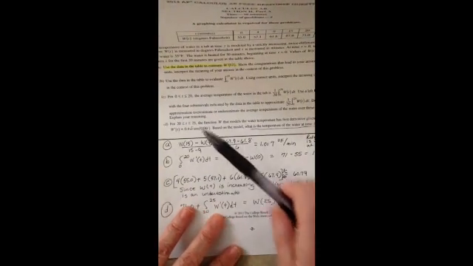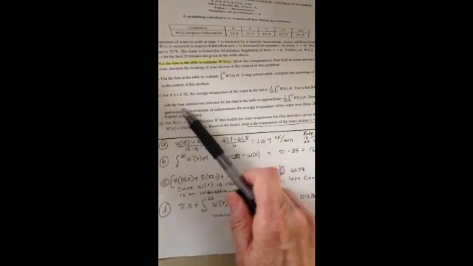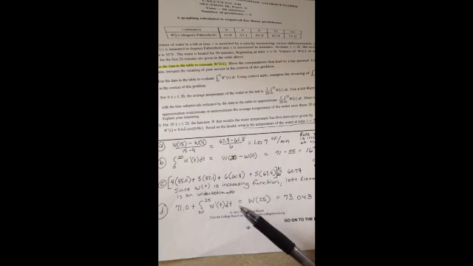Now part C says the average temperature of the water over the interval 0 to 20 minutes is (1/20) times the integral of W(t). Use a left Riemann sum with 4 subintervals indicated in the table, and does this approximation give an overestimate or an underestimate? Okay, so you're going to look at your chart, and you've got 4 subintervals. So you've got here, here, here, and here. And you want to write the Riemann sum.